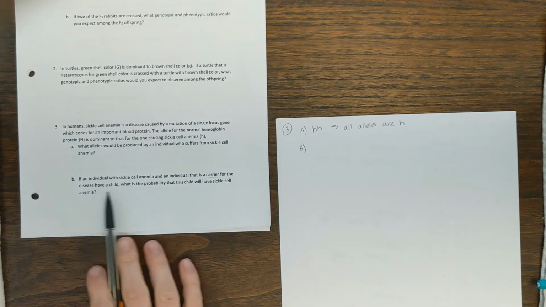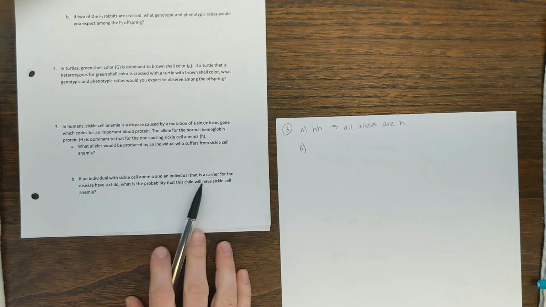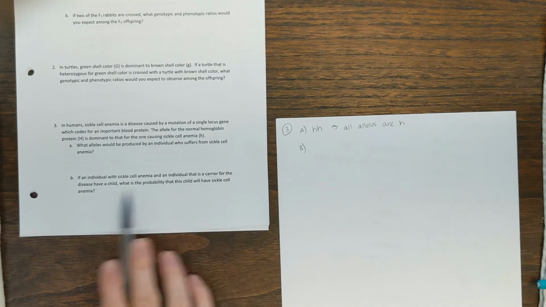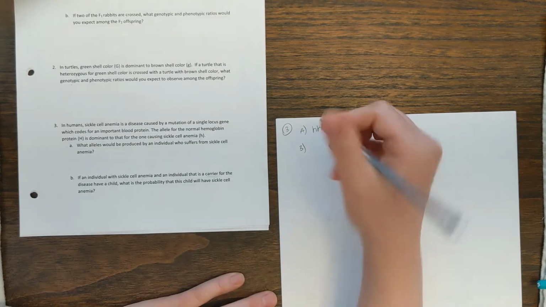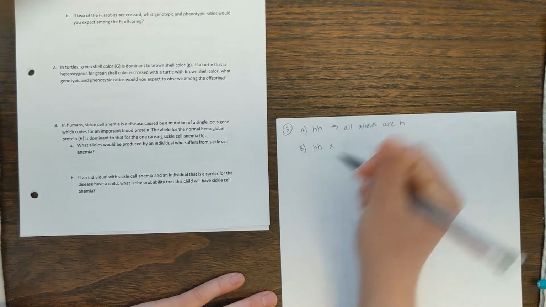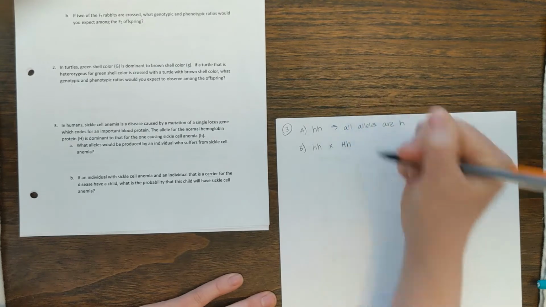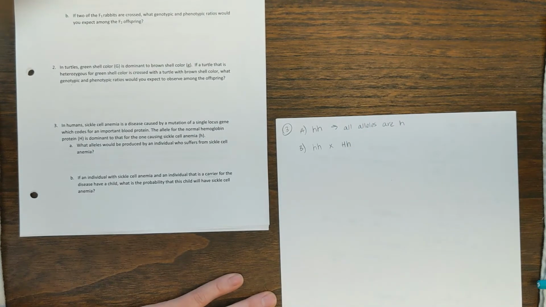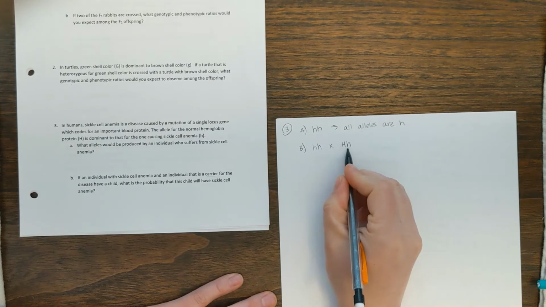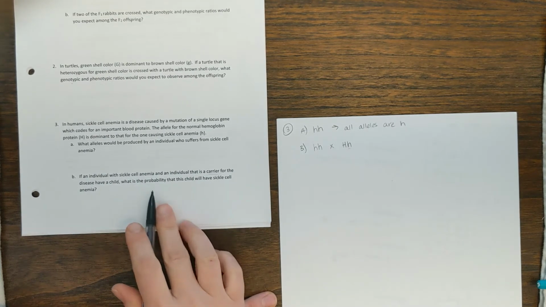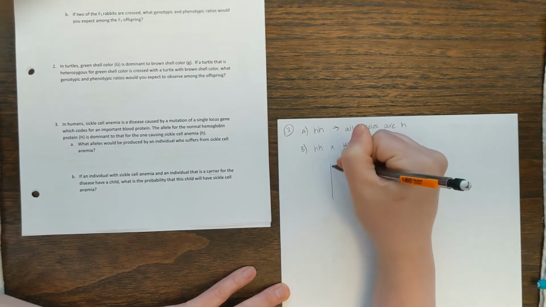Part B, if an individual with sickle cell anemia and an individual that is a carrier for the disease have a child, what is the probability this child will have sickle cell anemia? So we have an individual who has sickle cell. We are crossing that with a carrier for the disease. So if you are a carrier, you don't have it, right? You have the dominant phenotype, so you don't have the disease, but you are carrying this little h, and you can possibly pass it along to your offspring. So we have one big H and one little h there for our carrier. So we're looking for the probability that a child will have sickle cell.